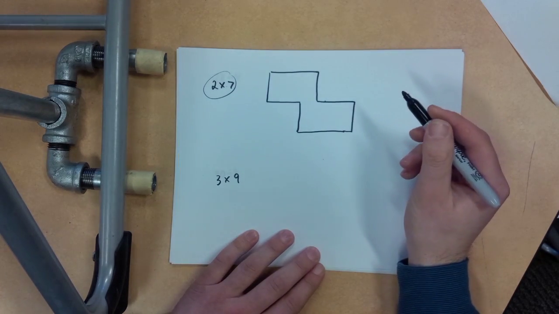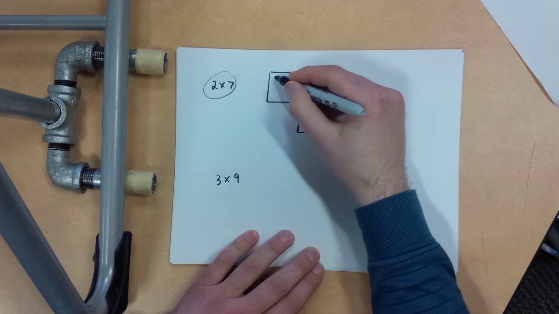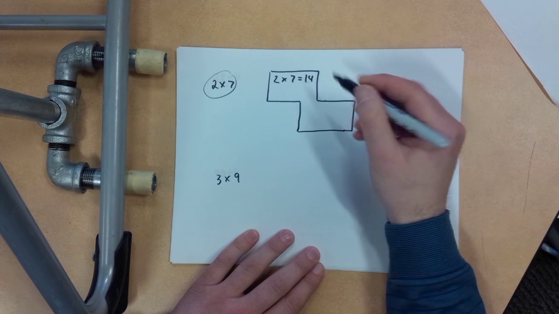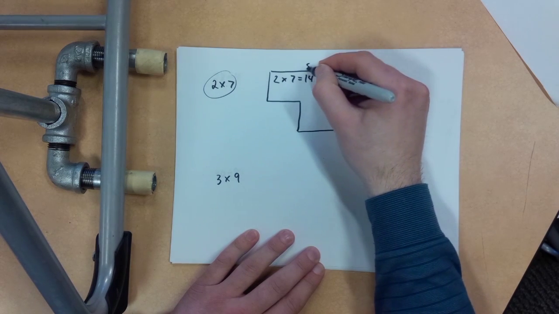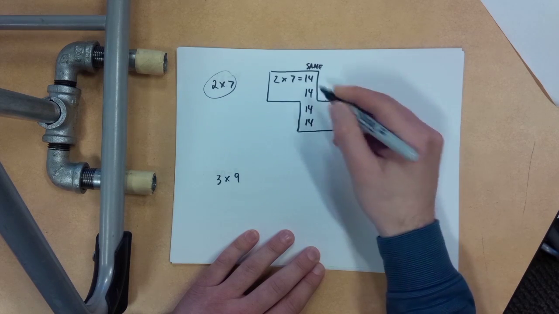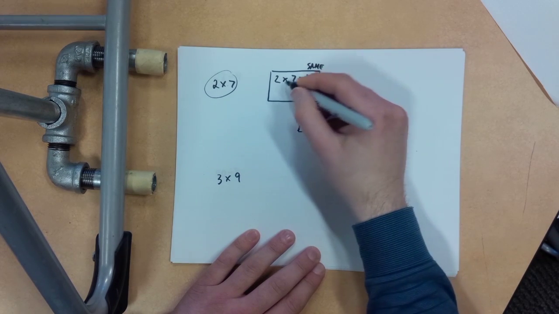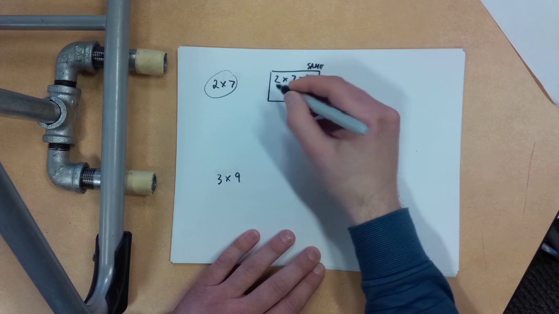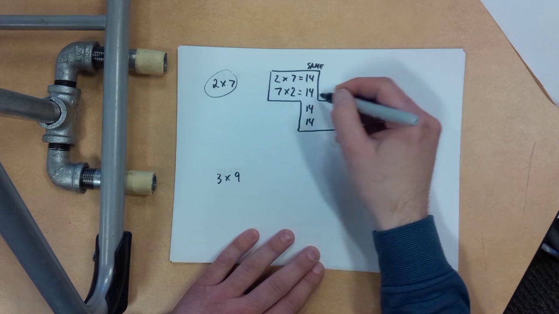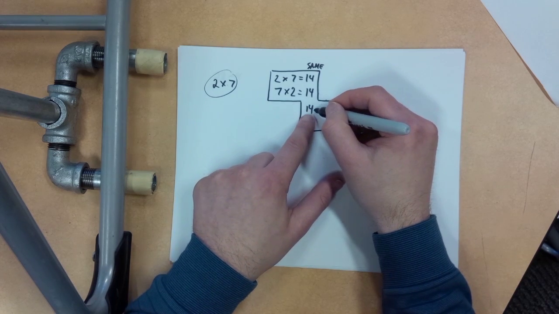So I'm going to make my Tetris shape here and then just put our numbers inside it. 2 times 7 equals 14. Now the nice thing about this is that I remember this is always the same number, whatever is down the middle here. 14, 14, 14, 14, no problem. Okay, so I know that 2 times 7 makes 14, so I can reverse that and go 7 times 2 equals 14. Likewise, I can go break down 14.